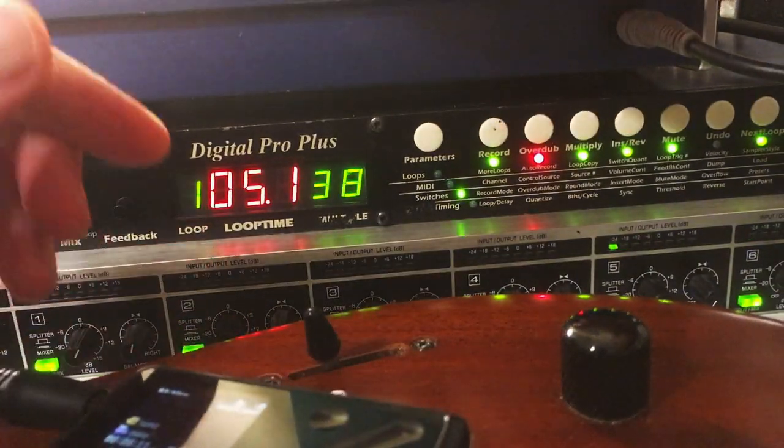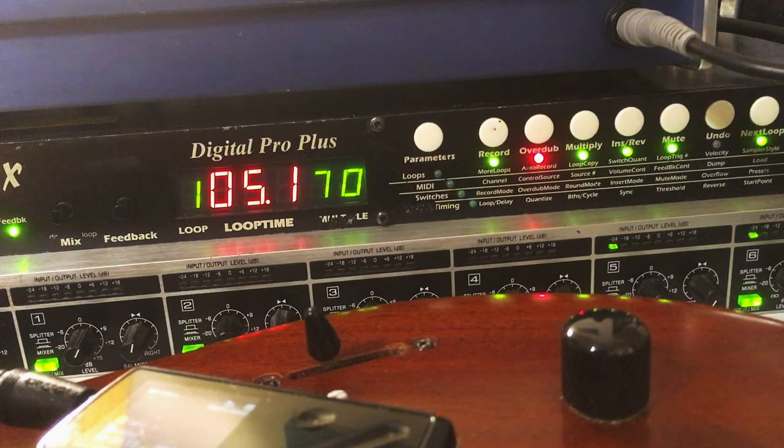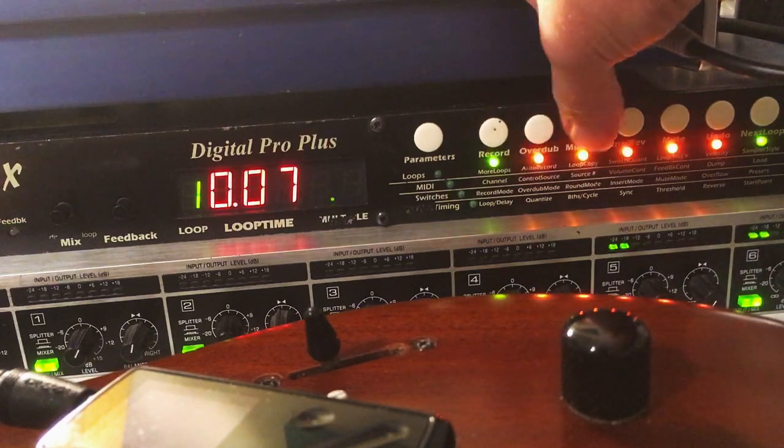That's kind of nuts. Let's see what happens. No, not quite. One more time for science.